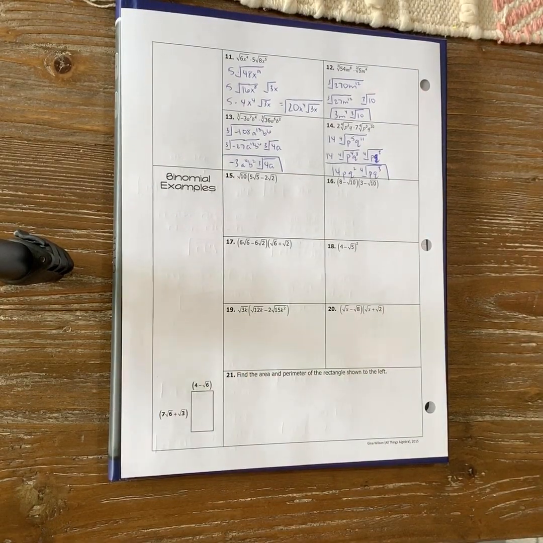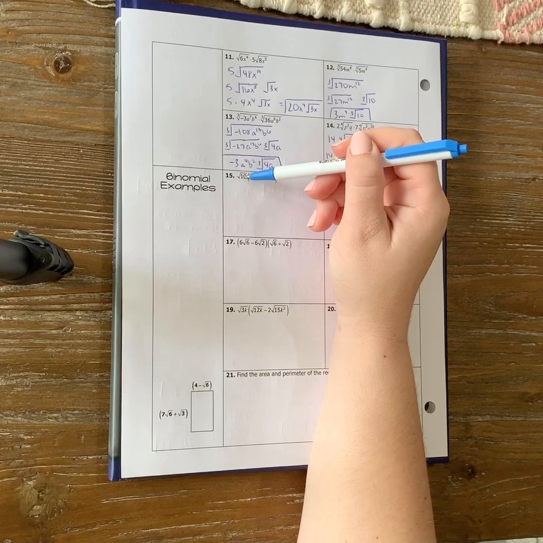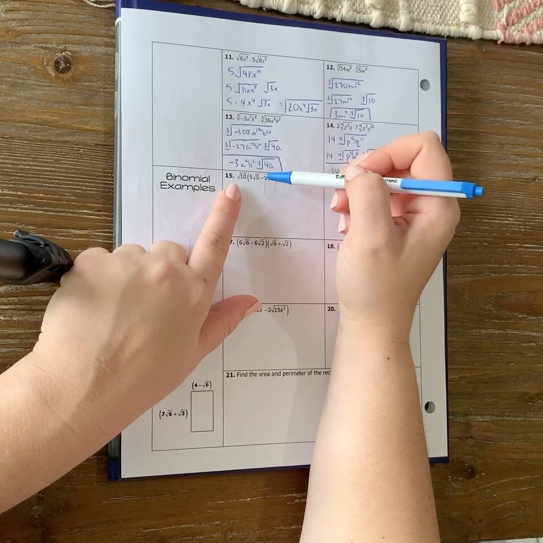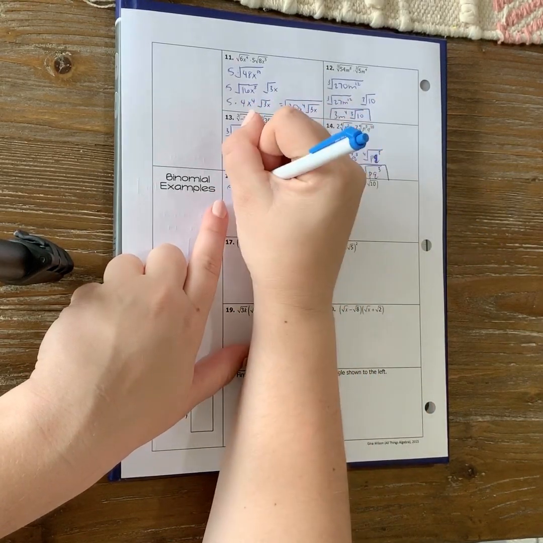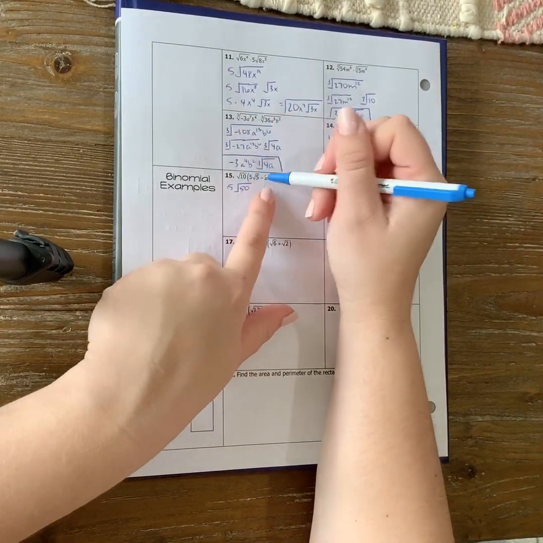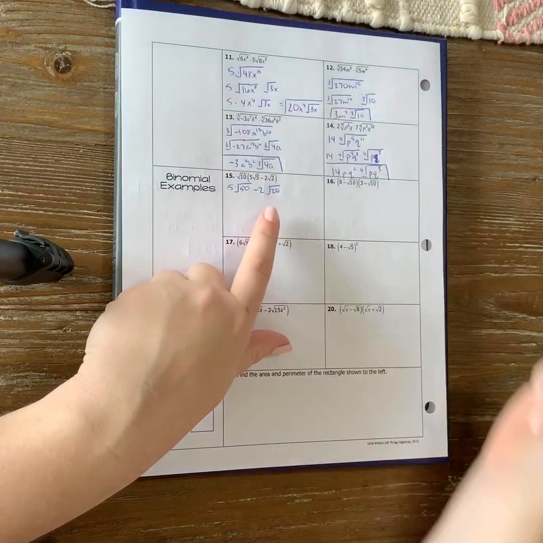All right, this next section are binomial examples, okay? We are just distributing here. That's all you're doing. You're still multiplying together, but we need to multiply the square root of 10 times both terms. So the square root of 10 times 5 square root of 5. Well, it's like 1 times 5 is 5, and 10 times 5 is 50. Then we do the same thing here. 1 times negative 2 is negative 2. 10 times 2 is 20.